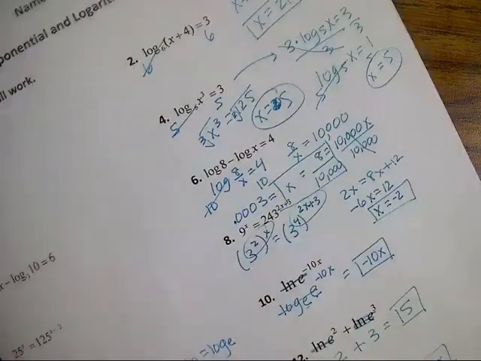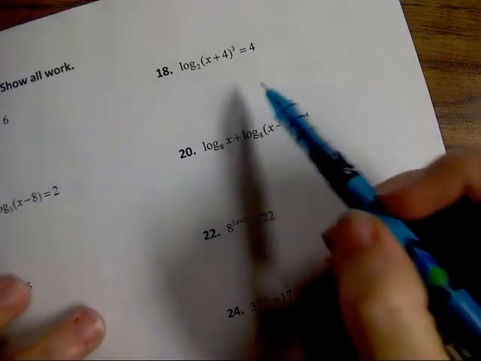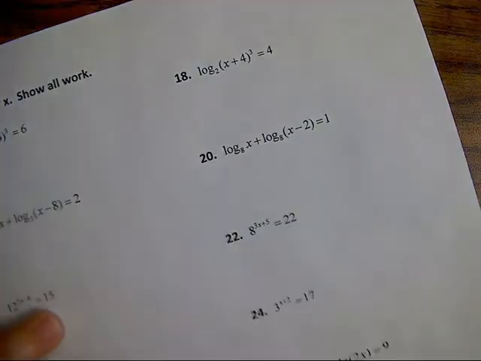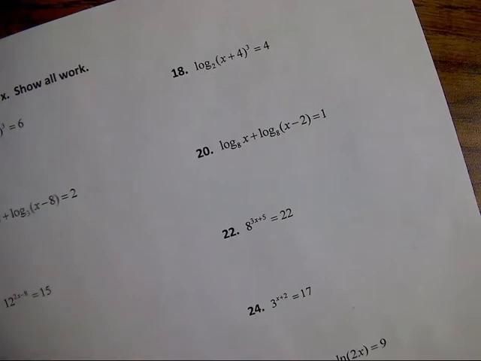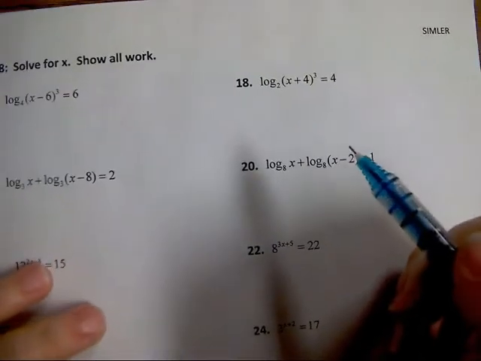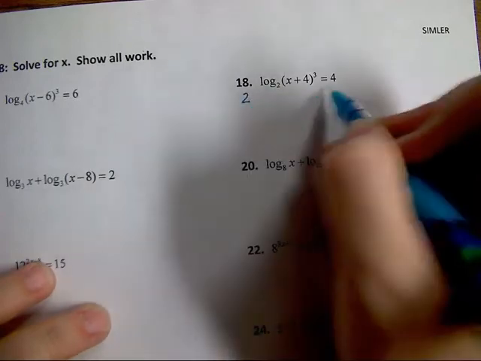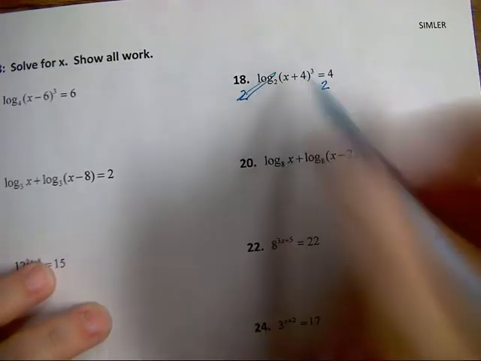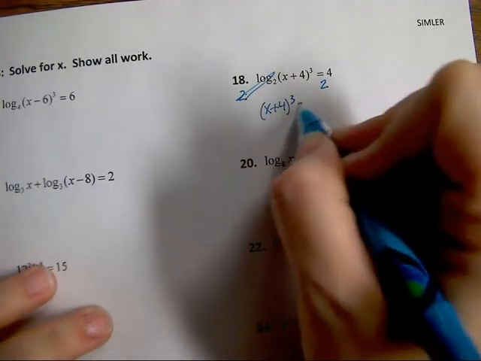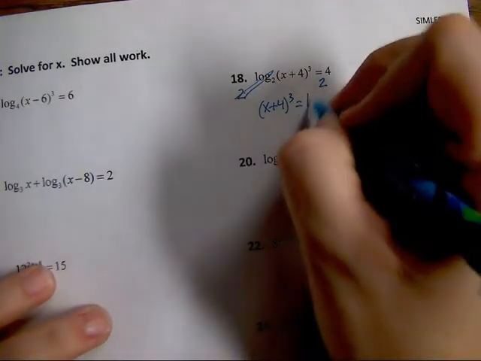Okay, going to the back. 18. Again, 2 ways to do this problem. I'll show them both to you. The first way we're going to do this problem is you can just go ahead and bring in a base of 2. So you can have 2 raised to log 2 and 2 to the 4th. That cancels. Now we have x plus 4 cubed equals 2 to the 4th, which is going to be, was that 16? We just did that.